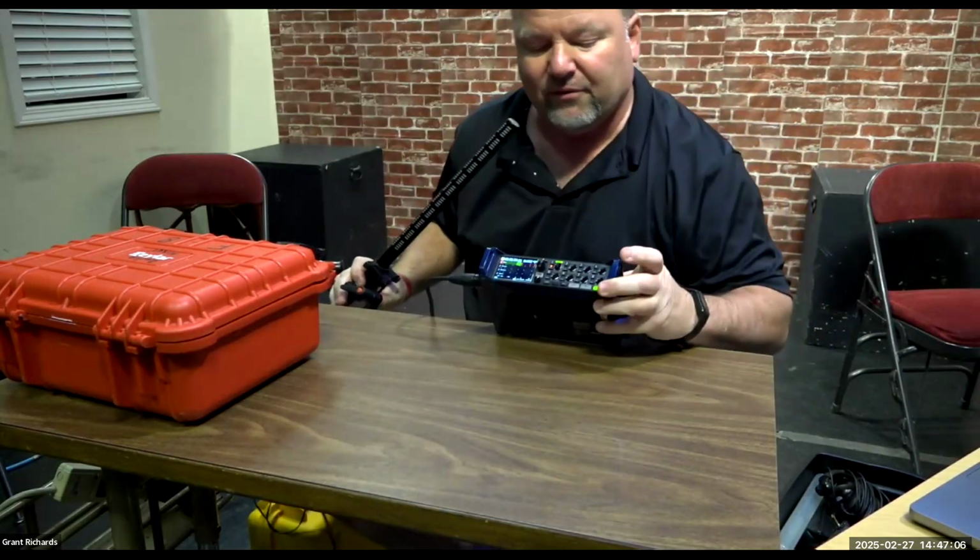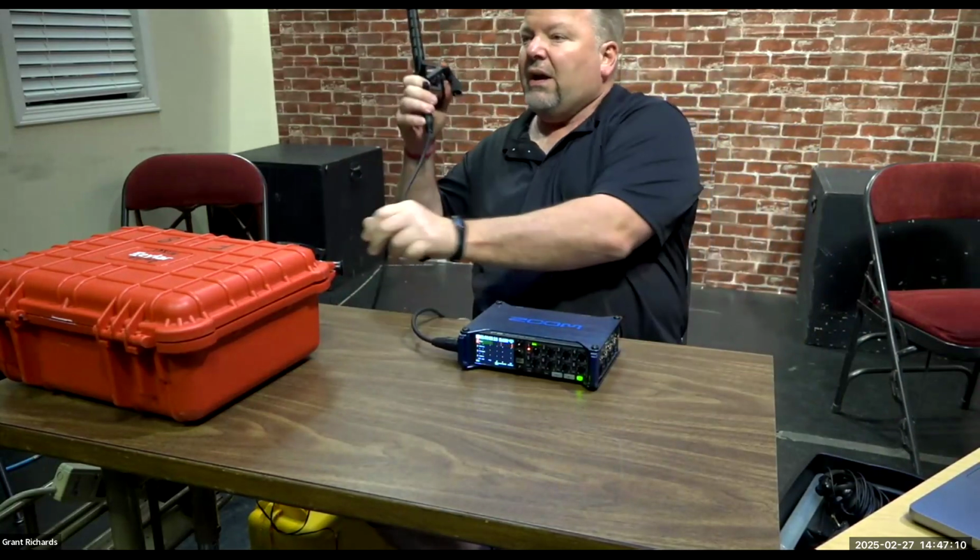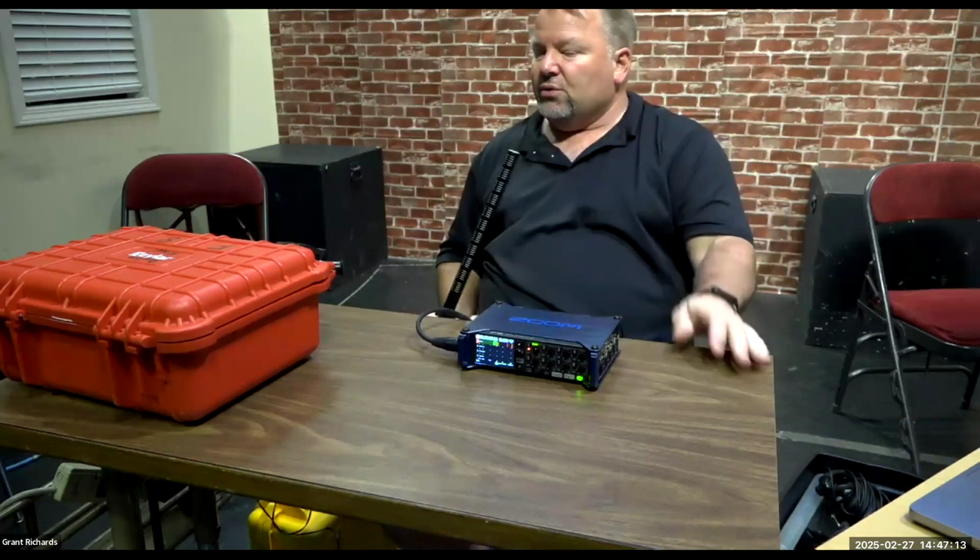I probably should be getting levels now. I am. You can see that there are levels on the F8. What are the cables that we use for audio? XLR.